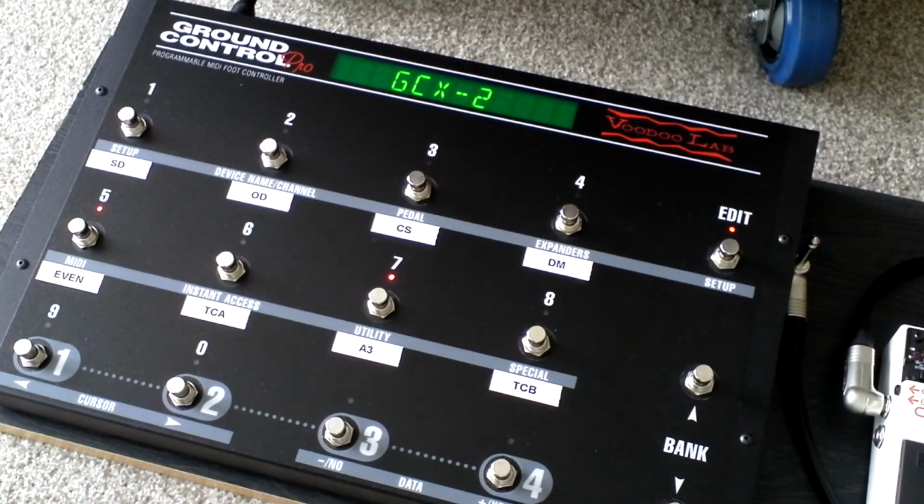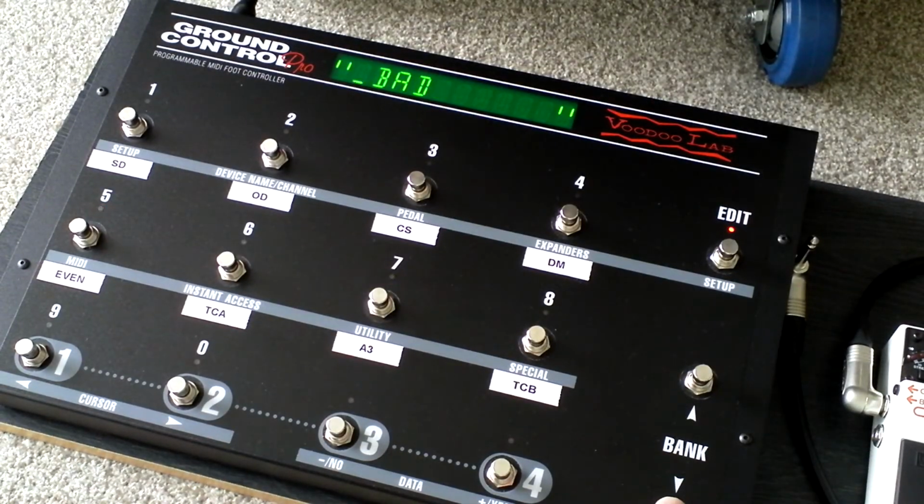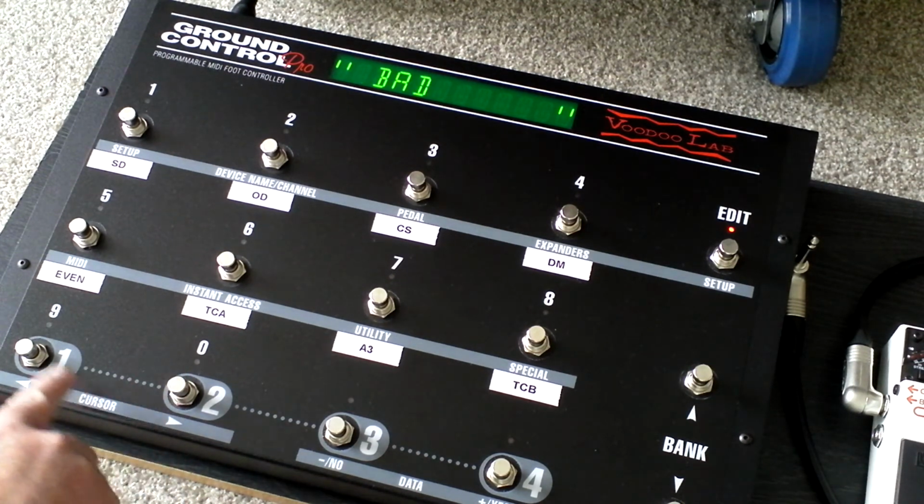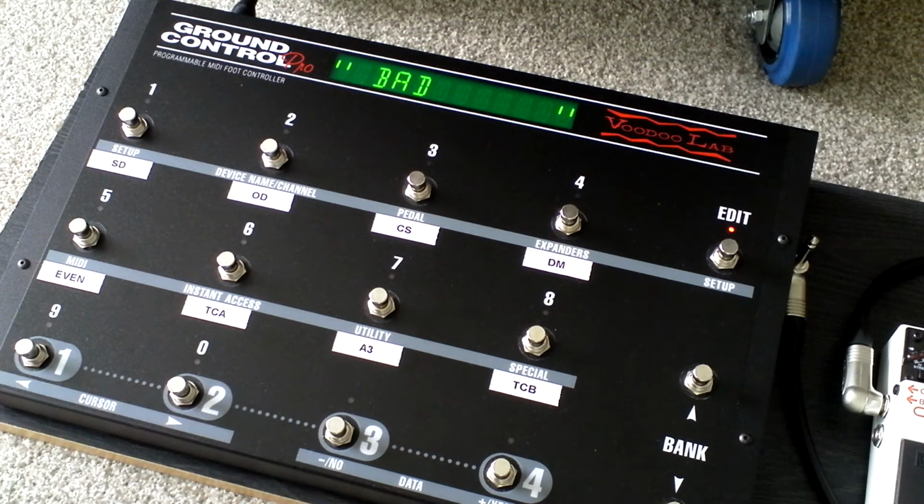So to the next page. That's the GCX2. The next page takes you to the naming, and of course you can scroll along, use the yes and no up and down keys to get the letters you want, and that one just confirms that you're saving to the bank and the preset that you want to.